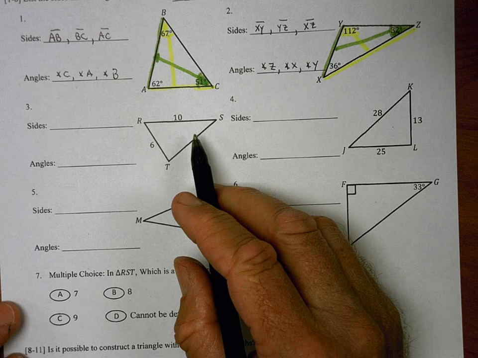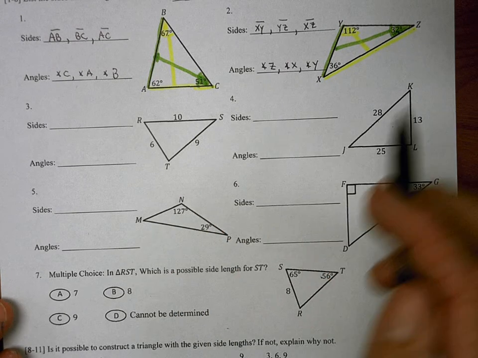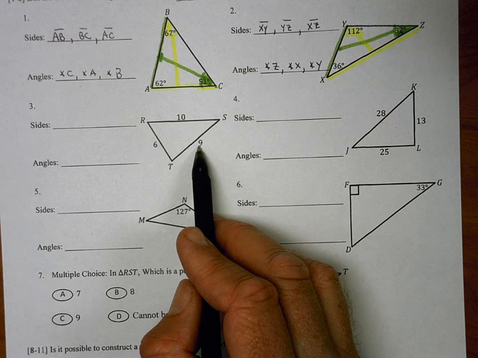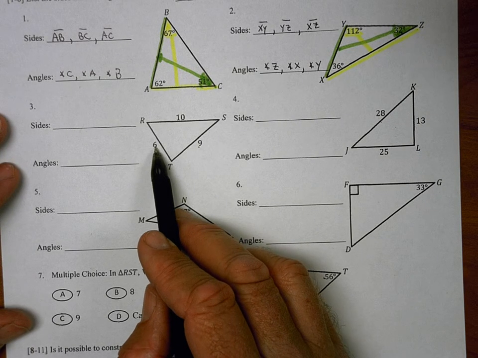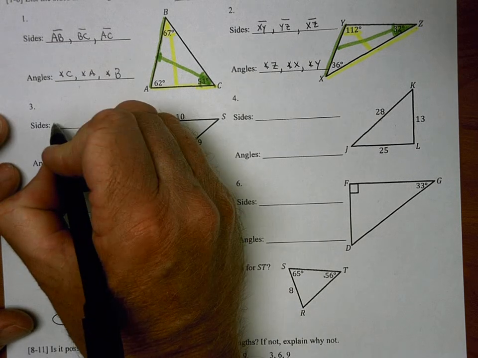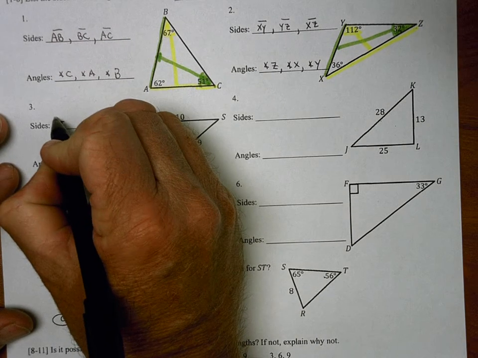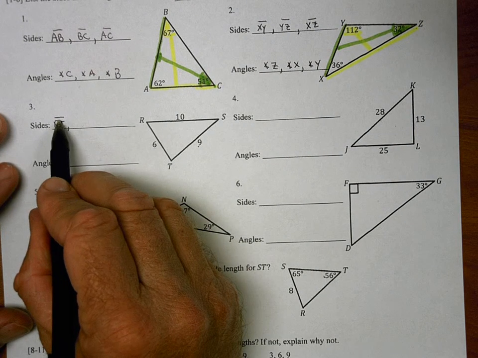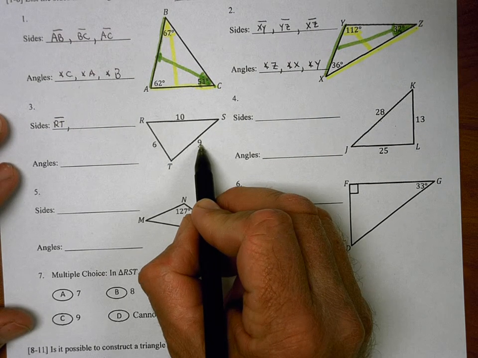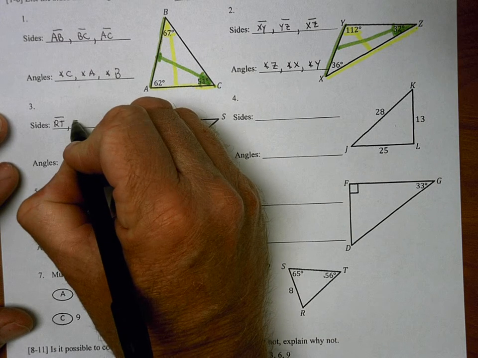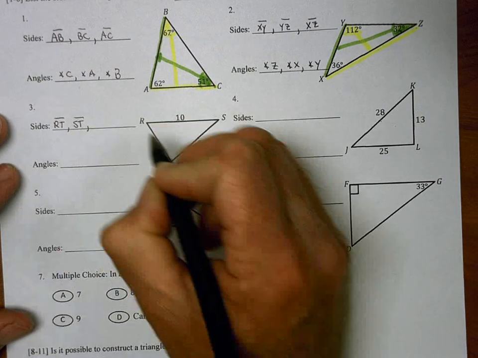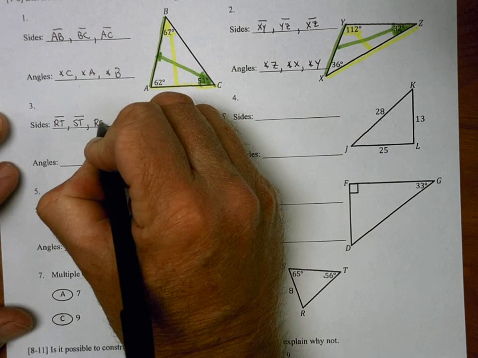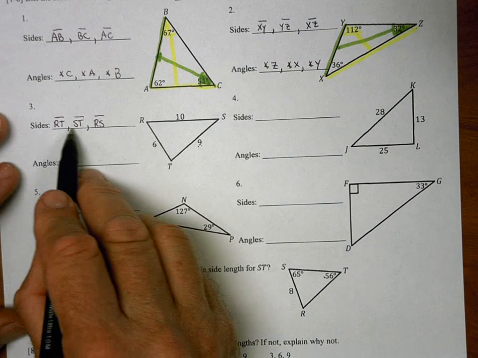Number 3, we're doing the same concept, 3 and 4, but we're going to work backwards. Notice in number 3, it gives us measurements for the sides. So let's put those in order. The smallest side would be the side that has a 6, so that's side RT, or you could say TR; how you name a side doesn't matter. Put the line segment mark above it. The next side would be the 9 side, which is side ST or TS. And then the longest side, or the largest side, would be the side where the 10 is, and that's side RS. So putting the sides in order from smallest to largest, that's what we get.